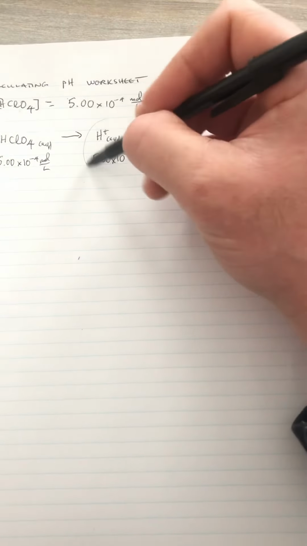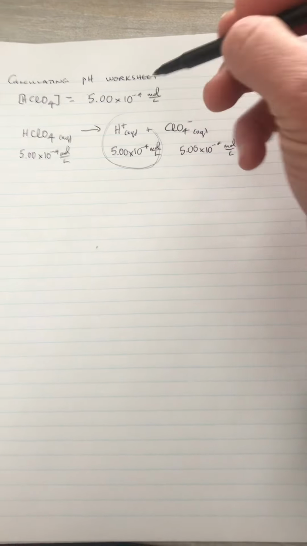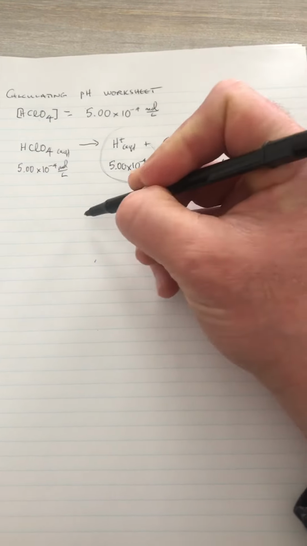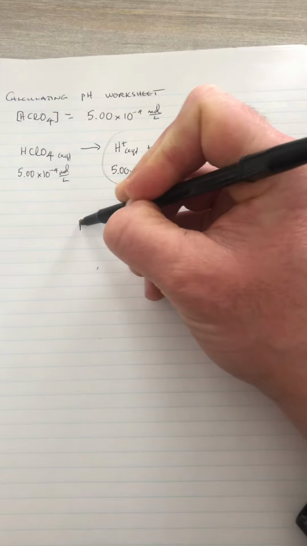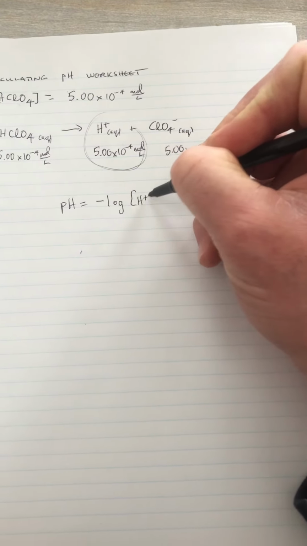So you're going to have a hydrogen ion concentration of 5 times 10 to the minus 4 moles per liter, and the same for the chlorate ion. What's true here is we don't really need the chlorate ion, but we're keeping note of it. Now we've derived the hydrogen ion concentration. Because it's a strong acid, the hydrogen ion concentration is equivalent to the concentration of the initial acid. So then we're going to plug that into our pH equation.